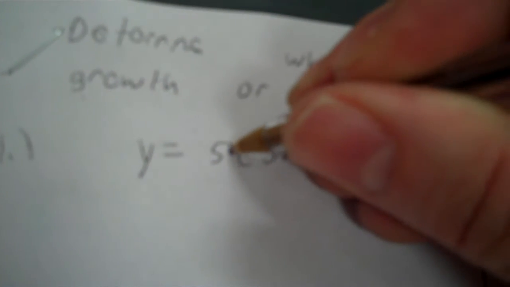Now we're getting to the point where we should be able to figure out if this is growth or decay just by looking at it. Okay, y equals 5 times 3 to the power of x. So this is like your a, this is like your b. I don't care if you label that, but the b is what you look at, the base on the exponent. Okay, this is bigger than 1. You're taking that initial amount of 5, multiplying it by something bigger than 1. That's growth.